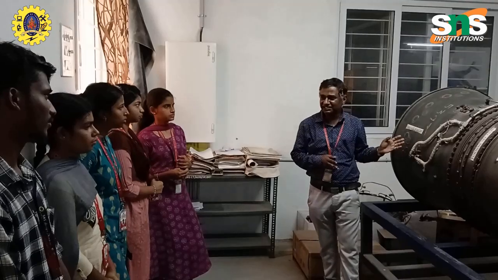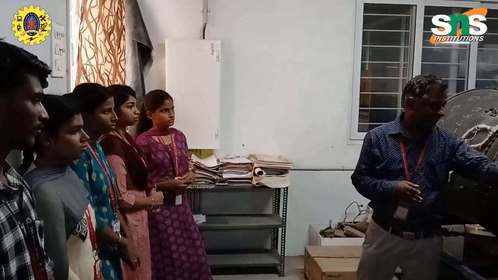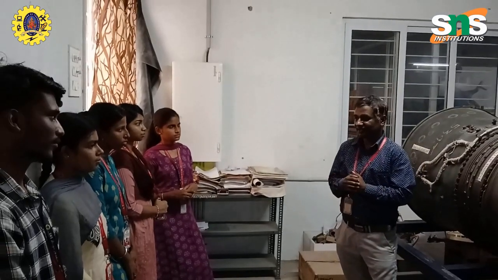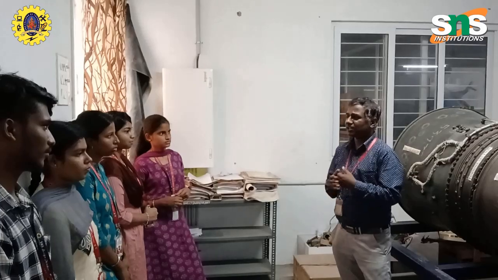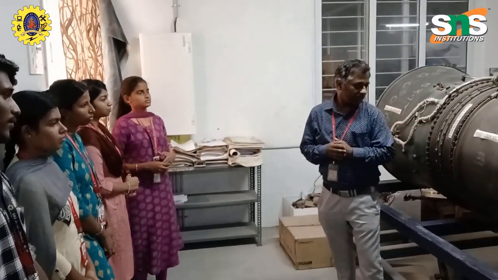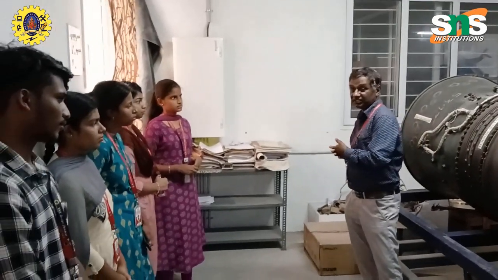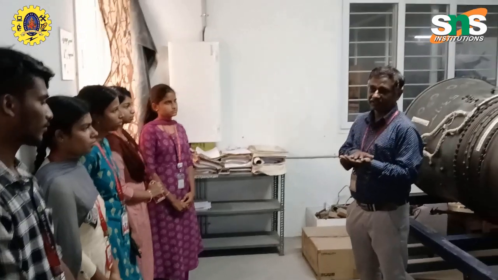So adiabatic heat rejection. The one thing you have told that is not correct is the combustion. Here the combustion, the heat addition, takes place at constant pressure. So in the Brayton cycle, both the heat addition and heat rejection take place at constant pressure.